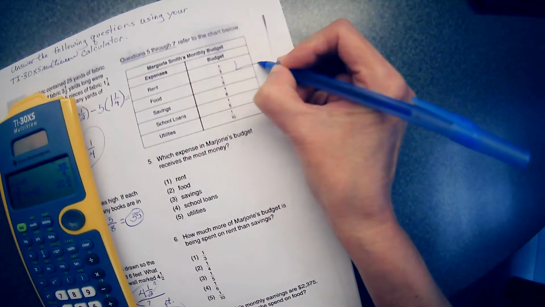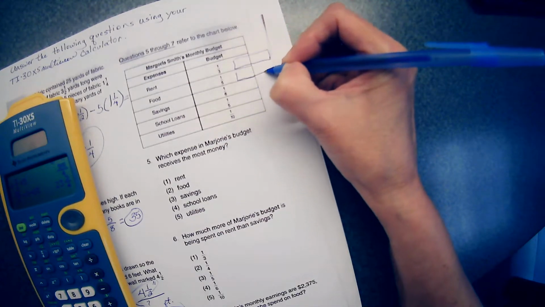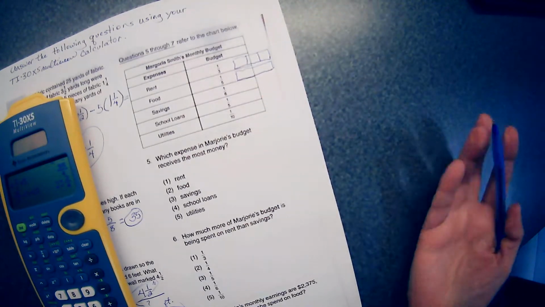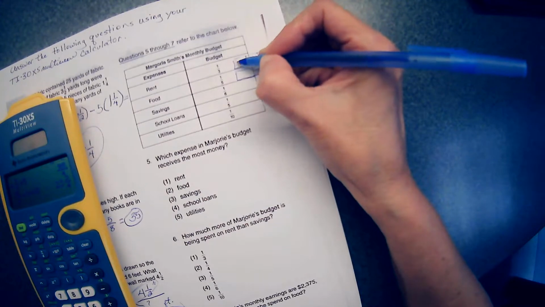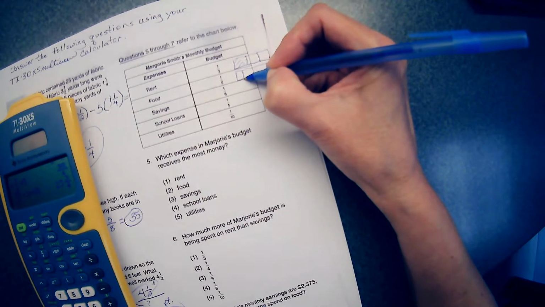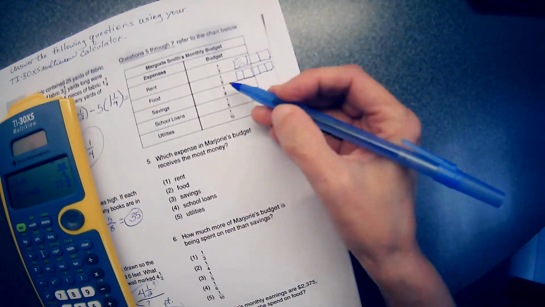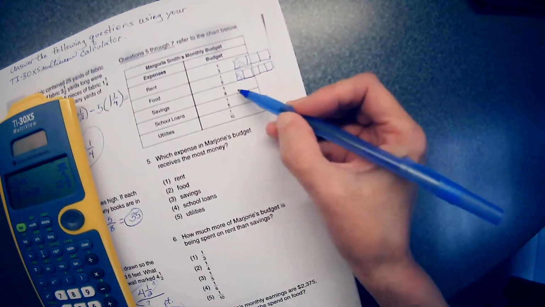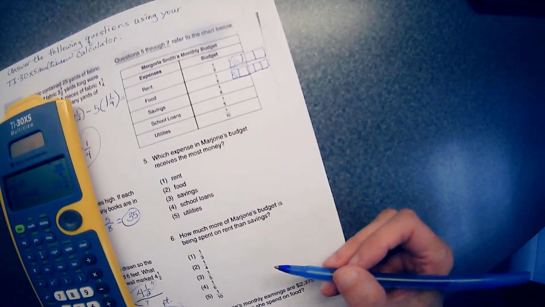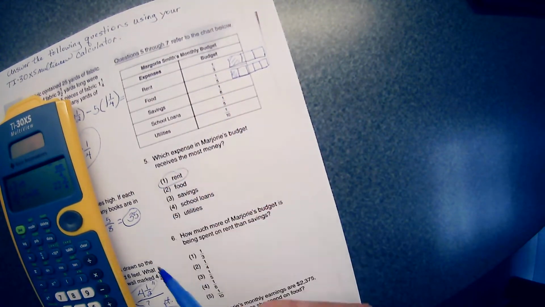Because, think about this. If I have 1/3, I've got the same size piece, and it's cut into thirds. 1, 2, 3 even pieces. 1 out of 3, okay? 1/5 is going to be cut into 5 even pieces. 1, 2, 3, 4, 5. 1/5 is this little bitty piece here. 1/6 is going to be even smaller. 1/10 is going to be just a little sliver. So the largest, the most money she spends on rent.